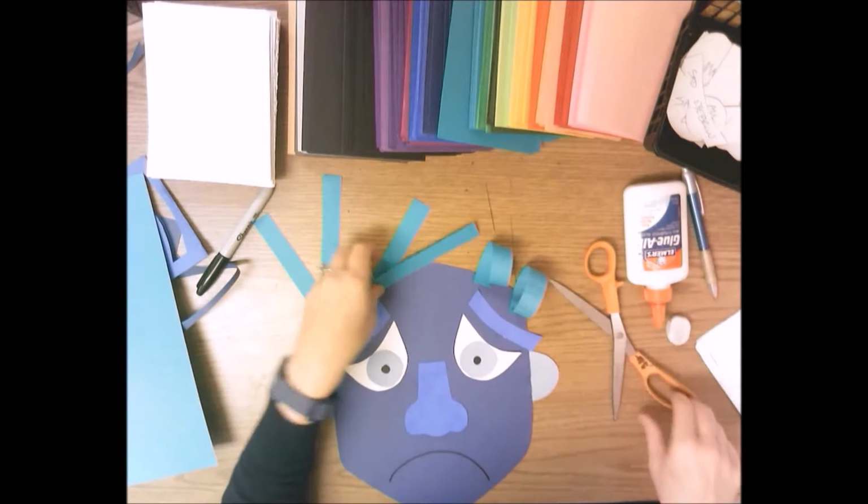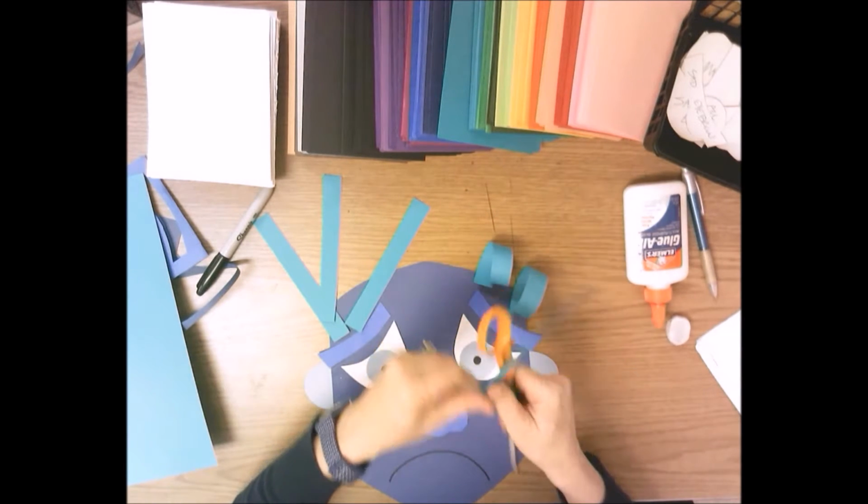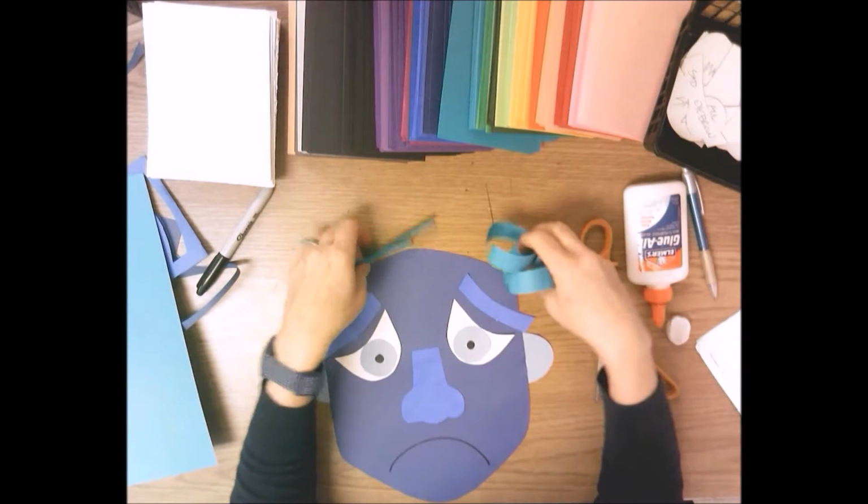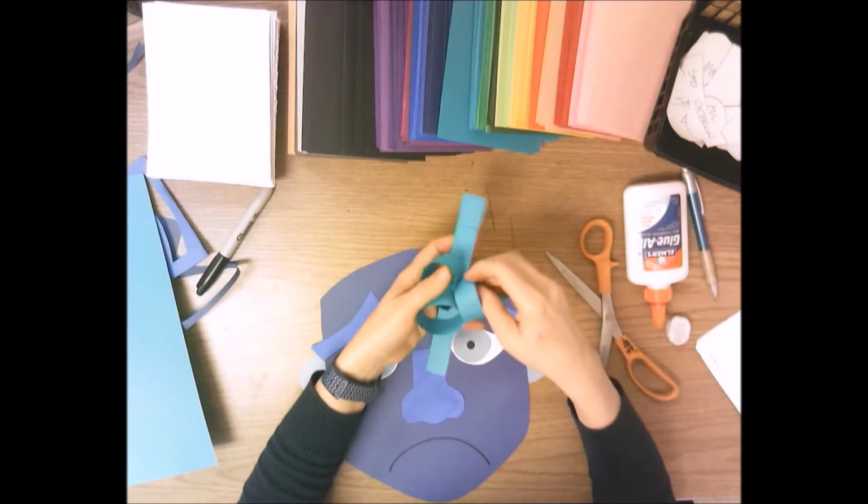So I think I would need 2 of these little turquoise papers to get a nice full head of hair around the top of the head. So that's one way that you could do it, is with strips.